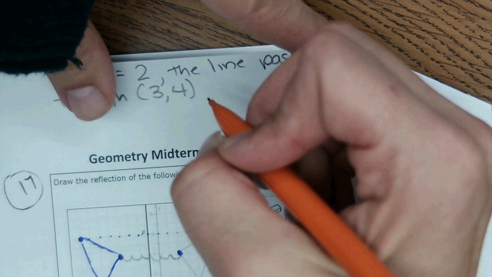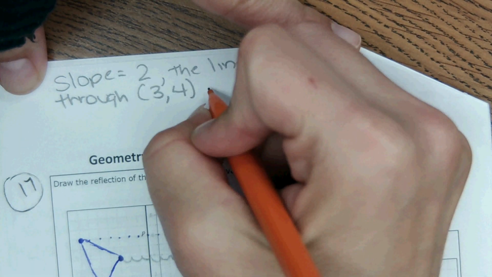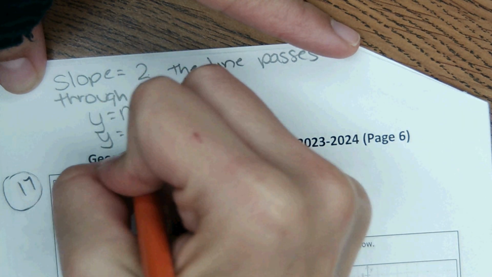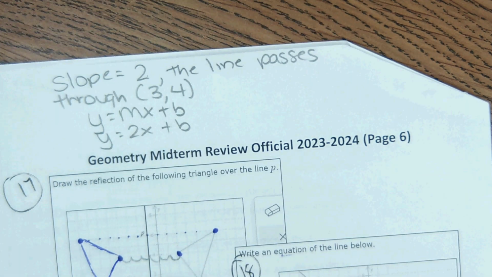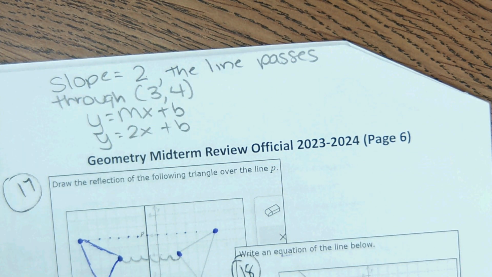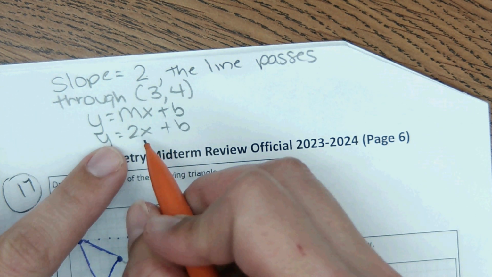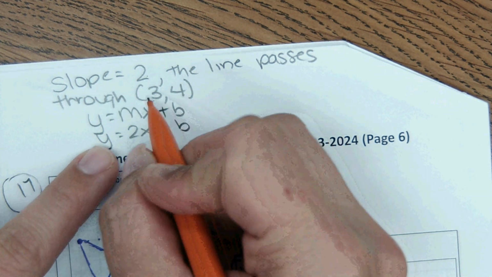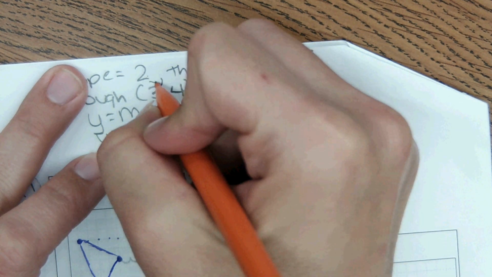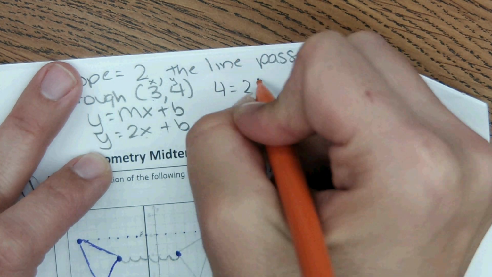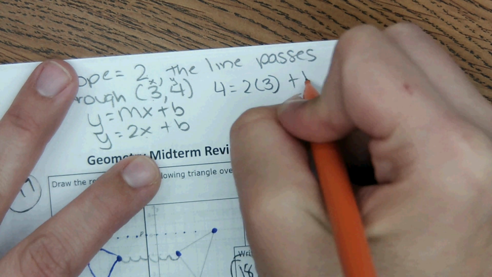Okay, so once we have the equation of a line, which is y equals mx plus b, and we have our slope, we can plug in y equals 2x, but we don't know the y-intercept to complete this equation of the line. The way you would find this y-intercept is you plug the coordinates x and y into this equation. So it would be 4 equals 2 times 3 plus b.